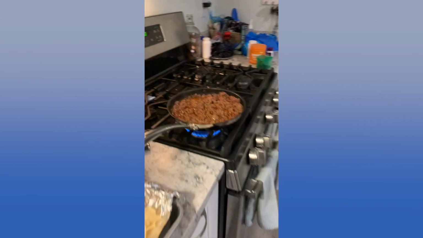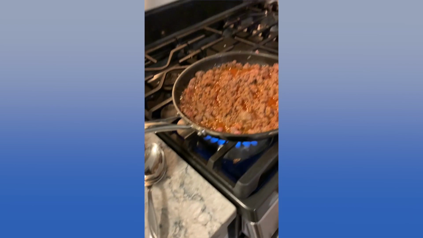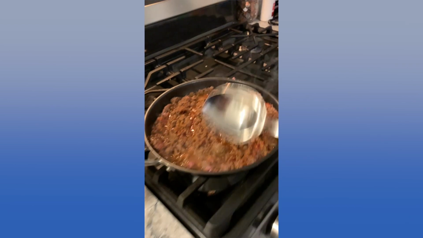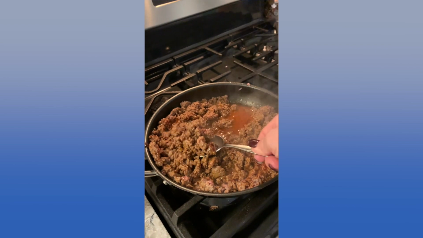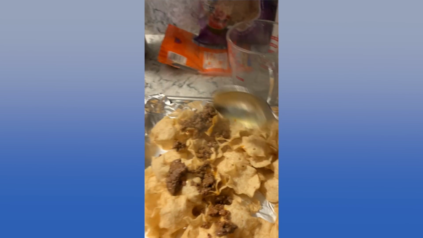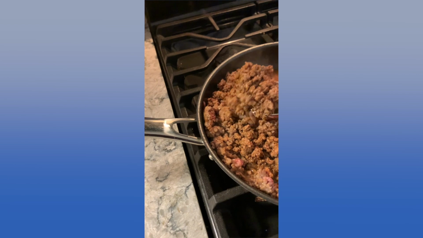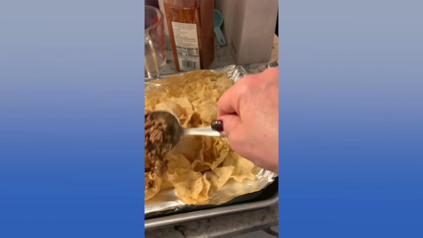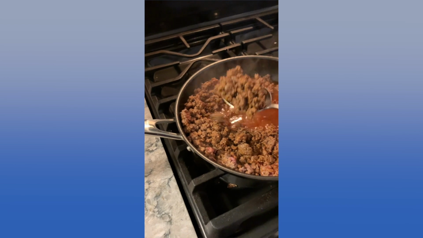I actually have a spoon that has little holes in it, but of course I don't know where that is right now, so I'm just going to use this. Let's shut it off. I'm just going to take it like that and put it on top of these chips. I think I've made something similar to this before, but it wasn't with that seasoning. It was a different seasoning.